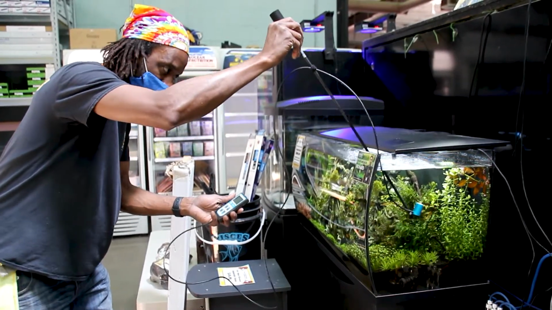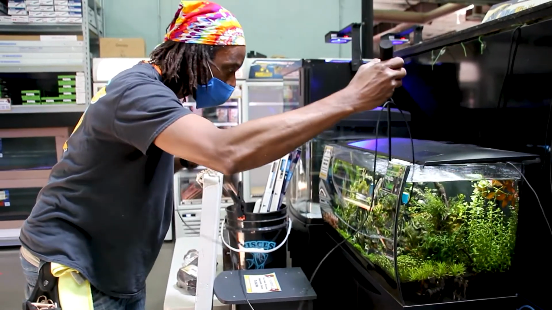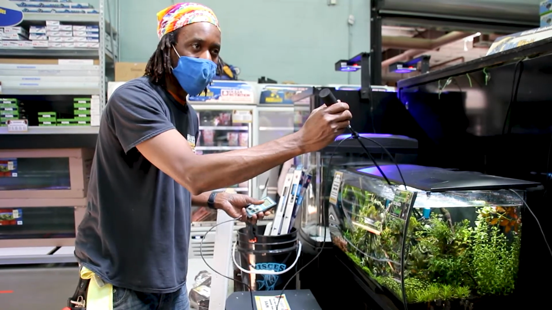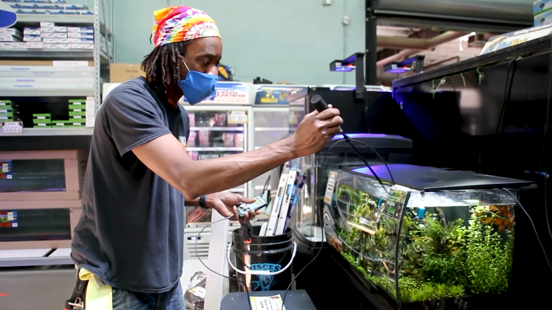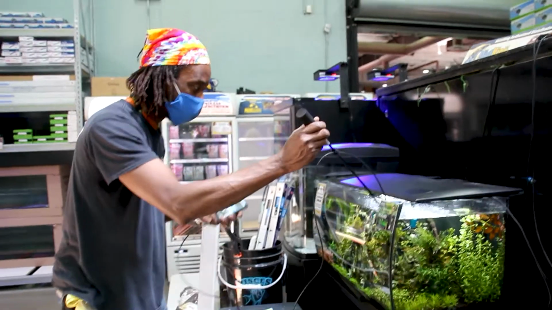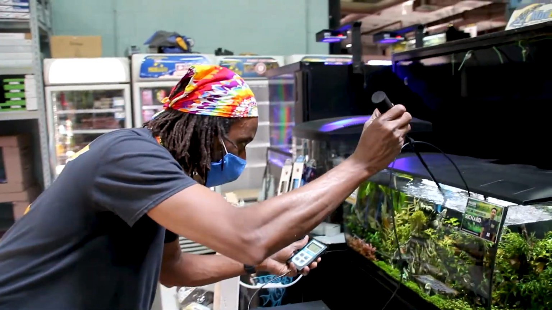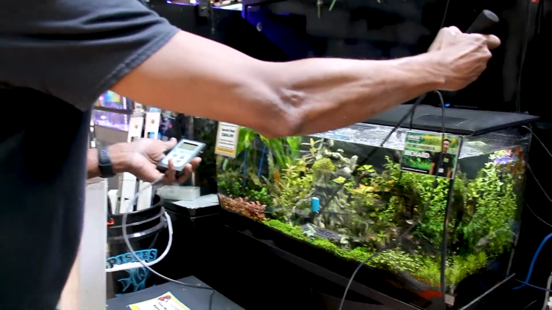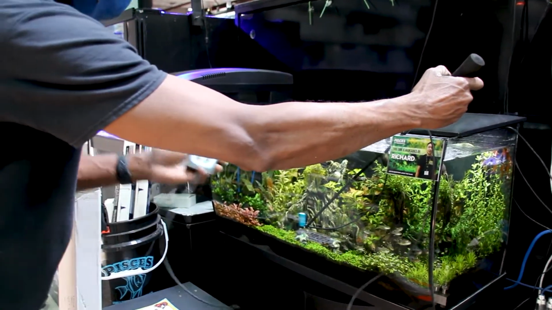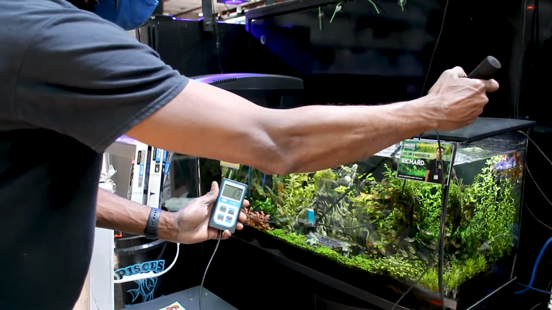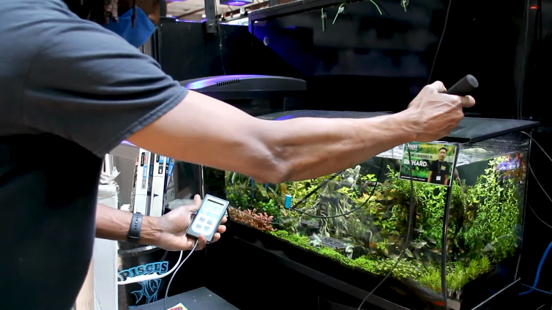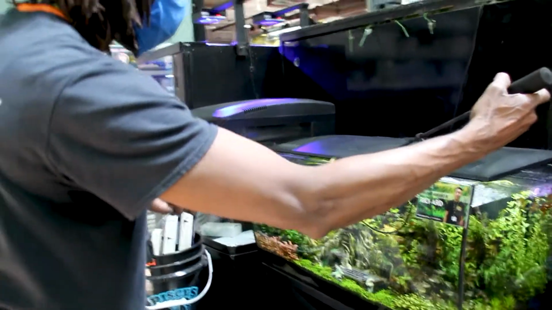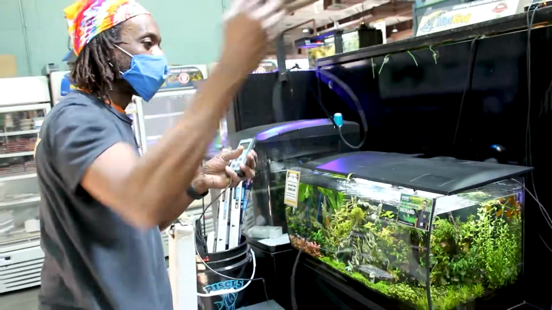Now, each plant, just like corals, has its own power requirement. For instance, cryptocorynes, some of those lower light plants, usually need, I would say, below 50 power to grow healthy. So at the center of this tank, we're at 105. And at the very base here, I'm at 30. So when you're having issues with your plants, you can always go in. You can easily Google, you'll find the power for each and every one of your plants. You can go in with the power meter.